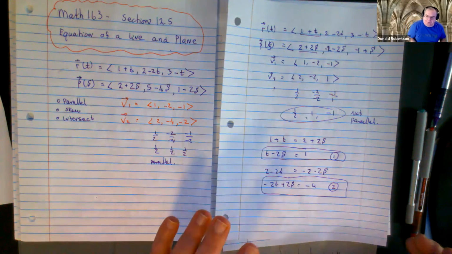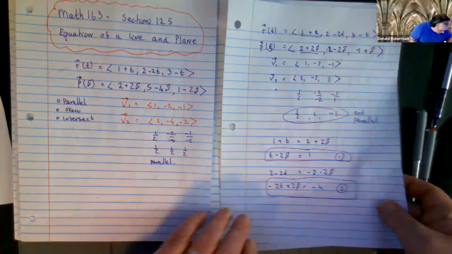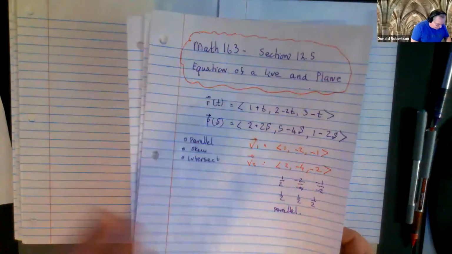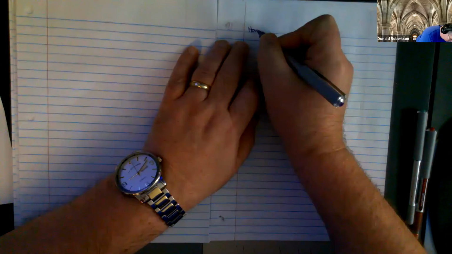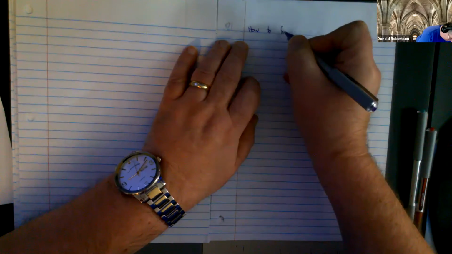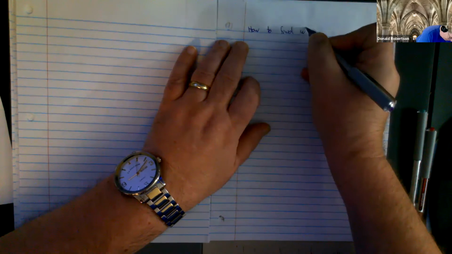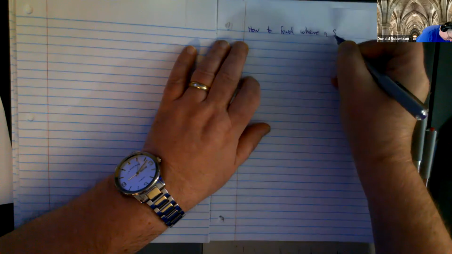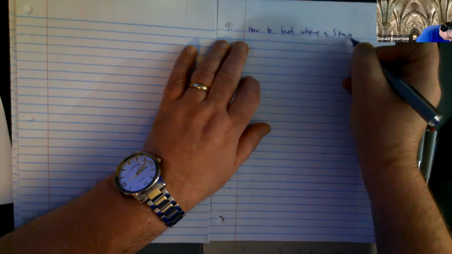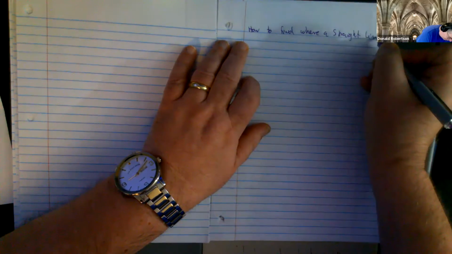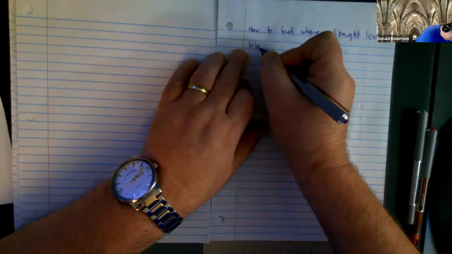Are we good? Okay. The last thing I want to do then was straight lines. How to find where a straight line intersects a plane.